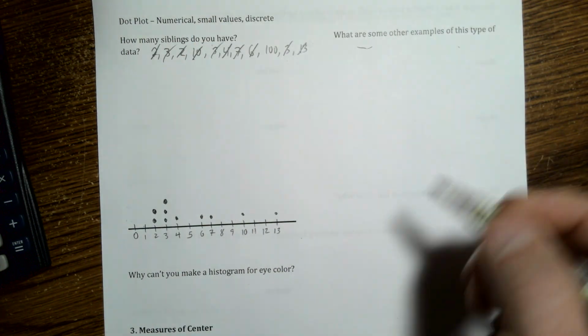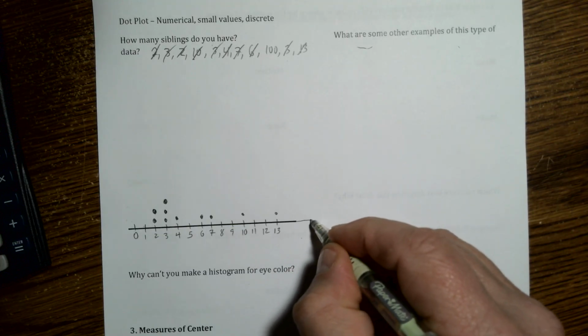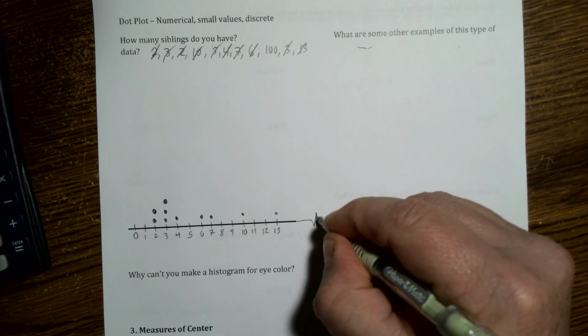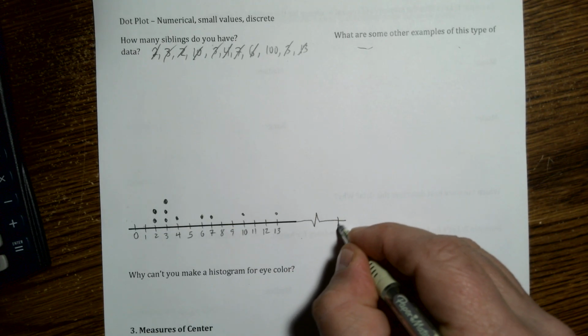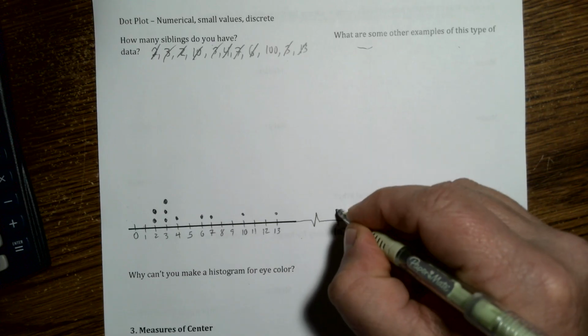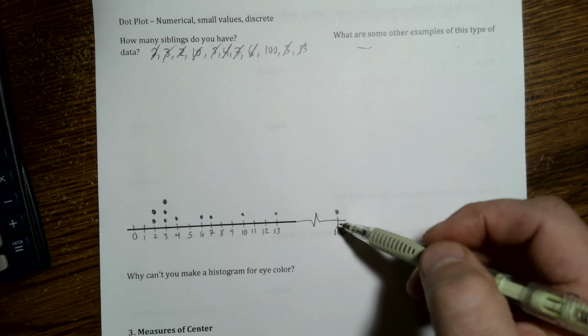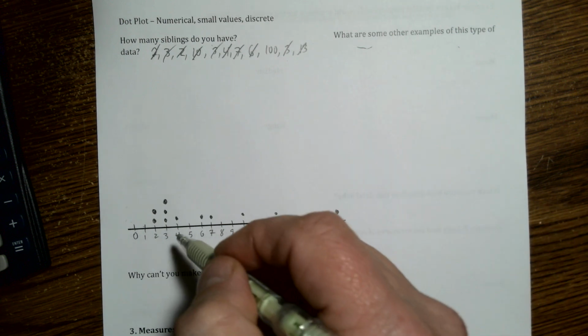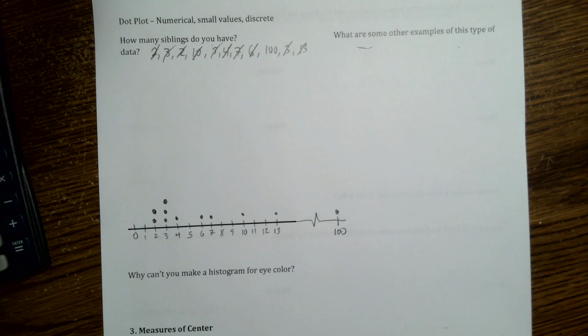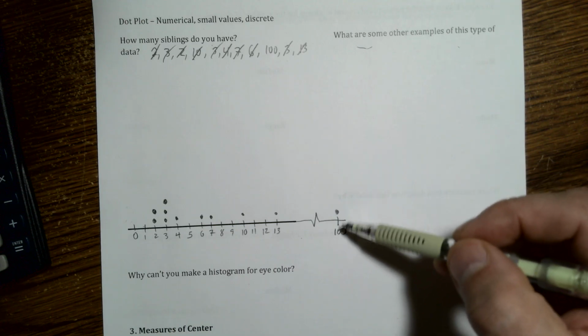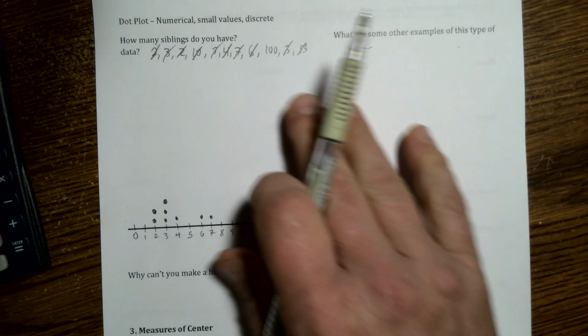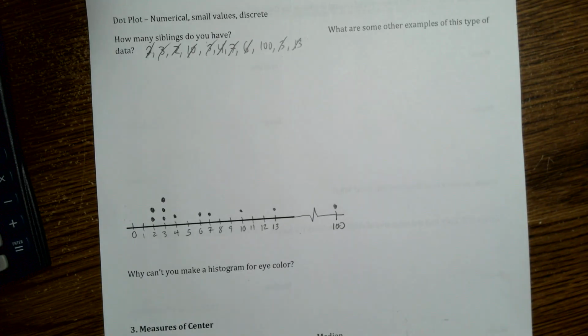Now, what about this 100? Well, I could continue this and just put like a little break in the line and then put 100 here, and we'll put a dot there. So I can show that data, but obviously I can't go out to 100. This is a very rare situation where you get a value that is very far away from the rest. And so you have one option to show it like this. You could discard it from the data set. Sometimes they'll do that, and we'll call that an outlier. We'll actually talk about that later on in the lesson.